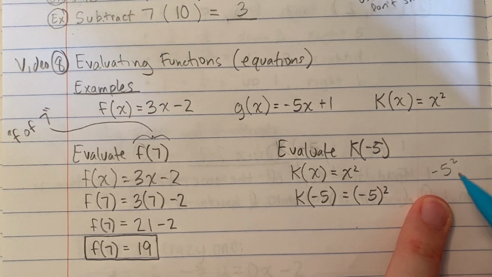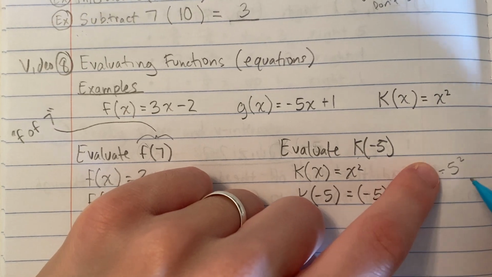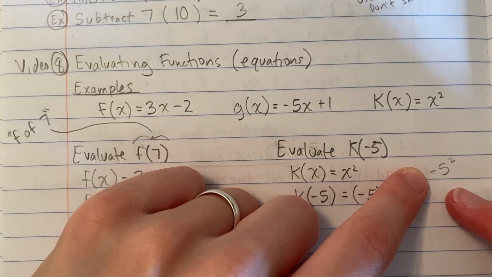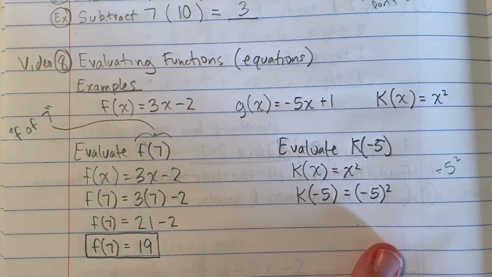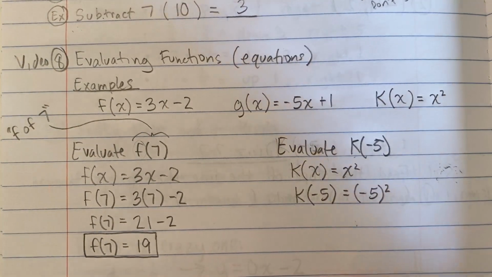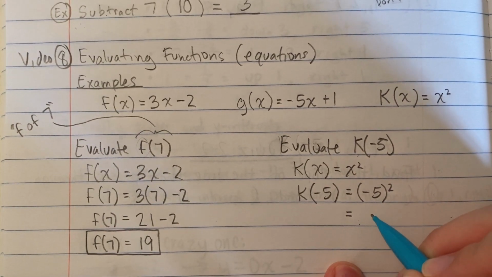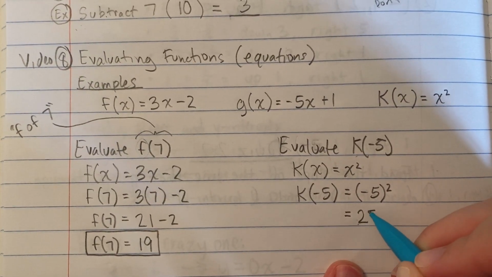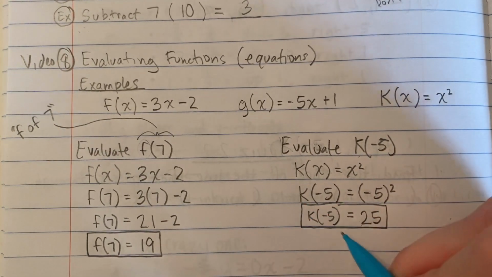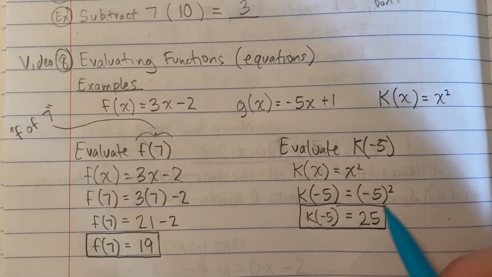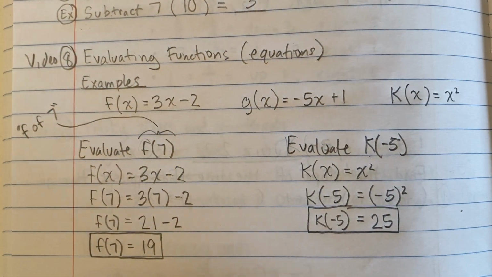I don't know if this is 5 squared with a negative attached, which would be -25, or if it means -5 squared, which is different because that's -5 times -5, which is +25. When I say square x, in this case x is -5. That means I'm squaring -5. So -5 times -5. Negative times negative is positive. 5 times 5 is 25. So k of -5 is +25, because I took the k machine, which was x squared, and I plugged in -5, and I got +25. So that's it. You're just plugging in and doing it.